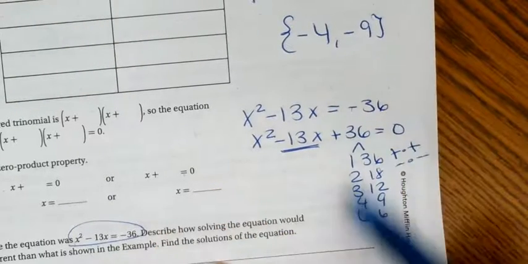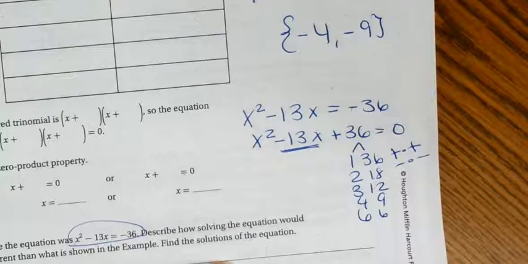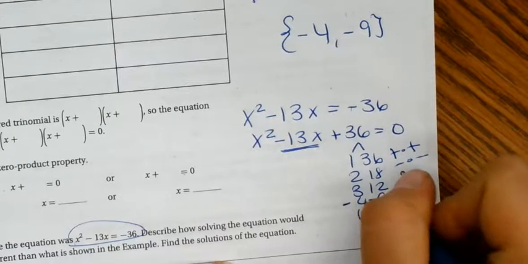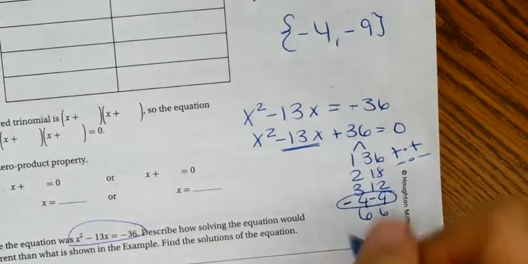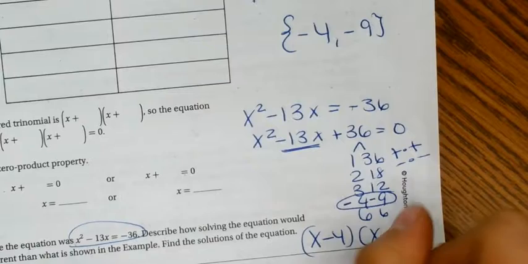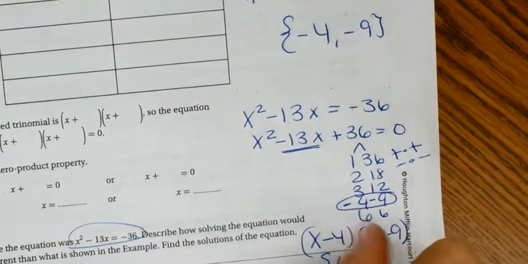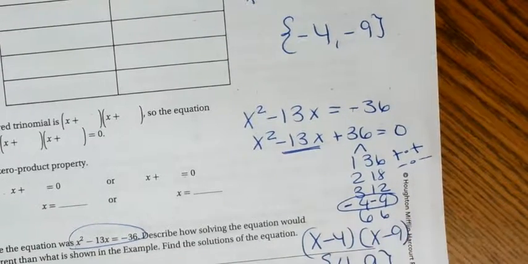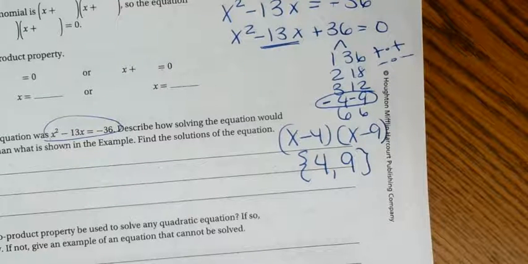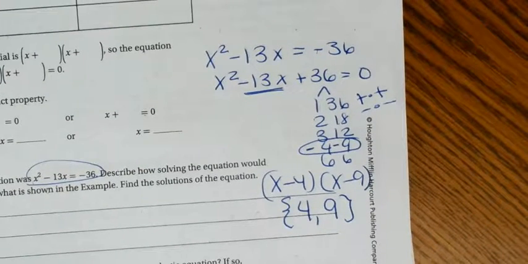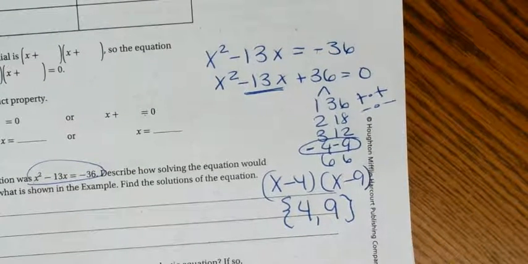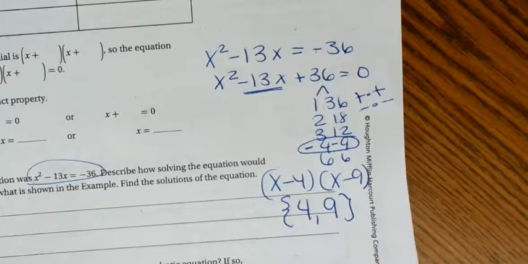So which of these is going to add to negative 13? How about negative 4 and negative 9? So you would have had x minus 4 times x minus 9. So your solutions would have been 4 and 9 instead of negative 4 and negative 9. You guys see how that changed things a little bit? Just changed it just a little bit. Okay, we'll move on to the next page.